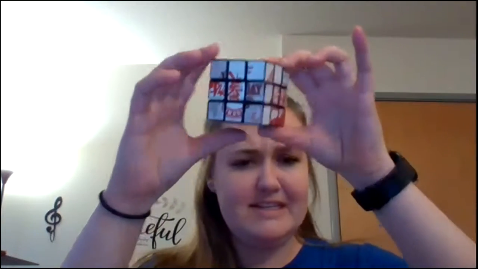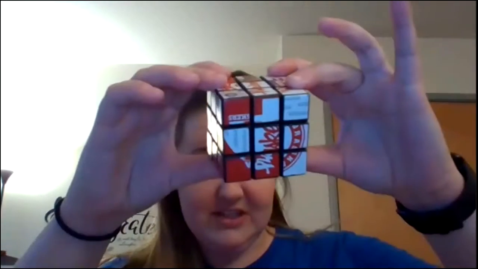Some of you might have one of these at your house, right here. This is a different one. This is actually Mr. Wade's favorite college football team, the Nebraska Huskers. His grandmother bought him this a while ago. It's a Nebraska Huskers Rubik's Cube.